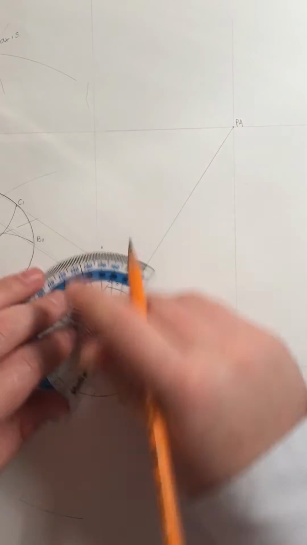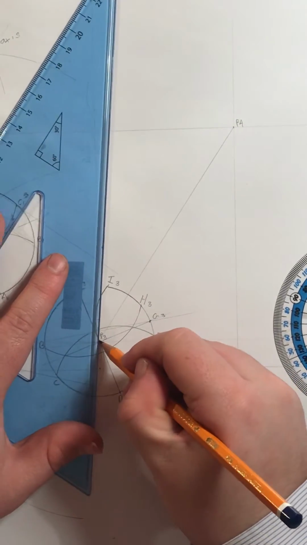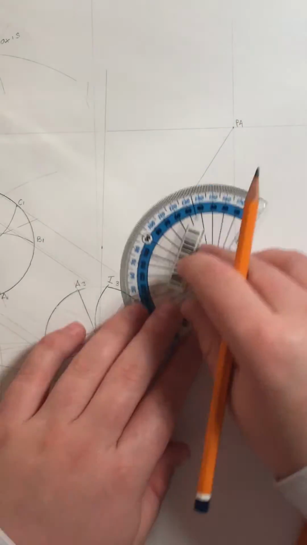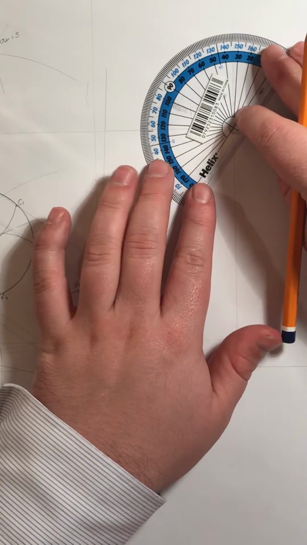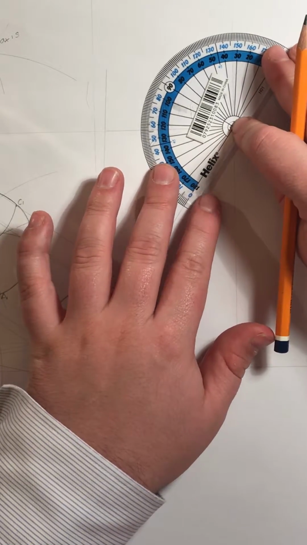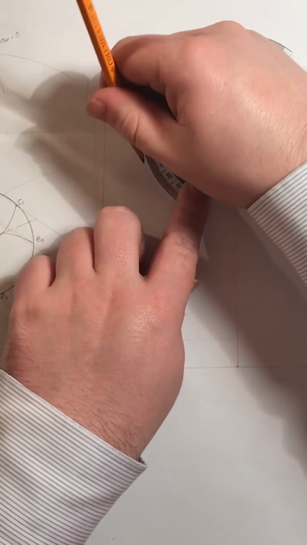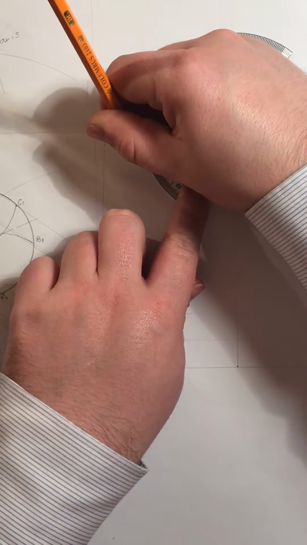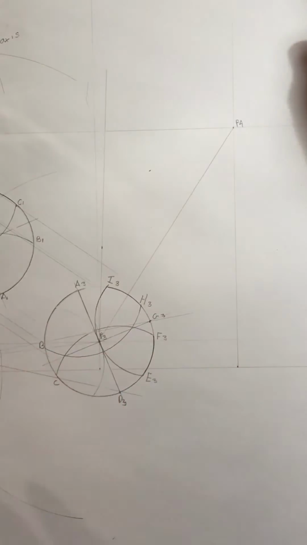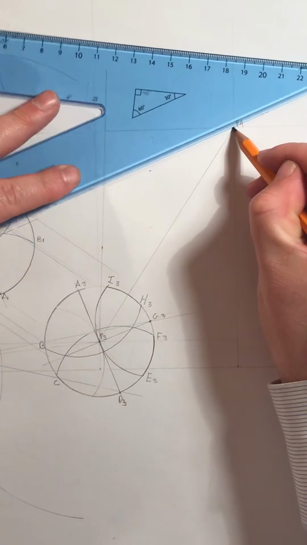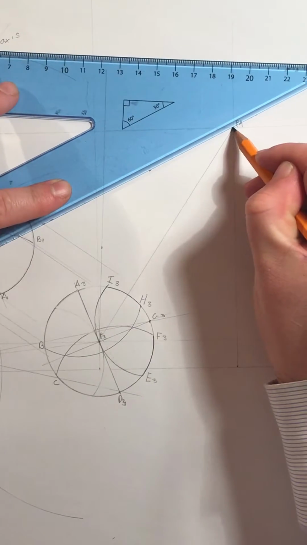I'm going to mark 0 here, and I'm going to join P3 to P4. Okay, now I'm going to put my protractor on P4 and the 0 on the line joining P4 to P3, and I'm going to mark in 120 degrees there. Right, now I draw a line through that from P4.